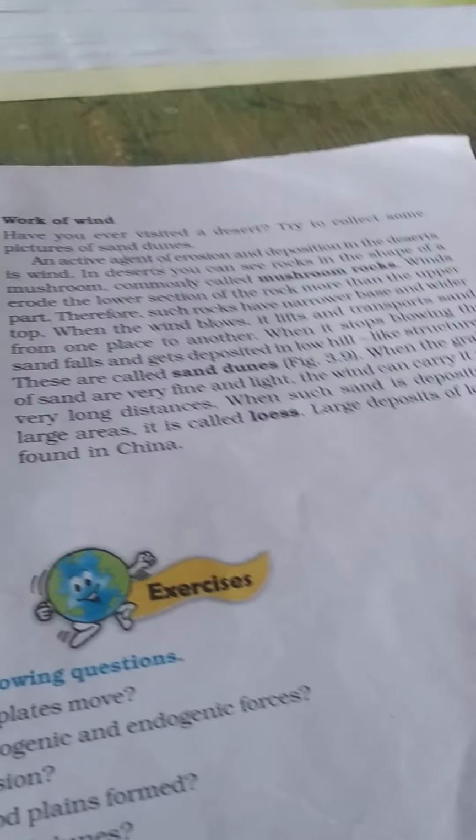Work of wind, our last topic. Here we have to study only mushroom rocks, sand dunes and deserts. Mushroom rocks we will discuss without seeing anything because it is very simple. As we know, in a desert the strong wind hits with sand particles. When this wind hits a rock, it breaks down and forms a mushroom-like structure. This rock is known as a mushroom rock.